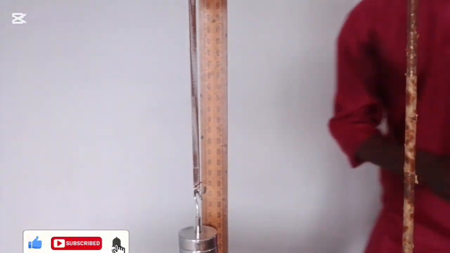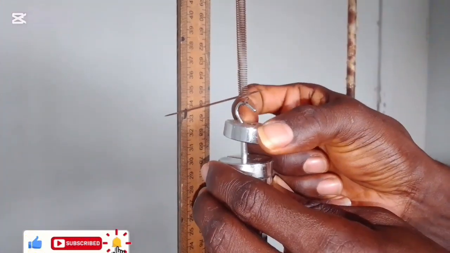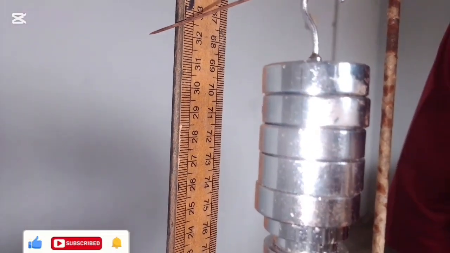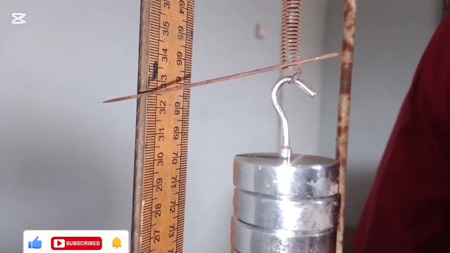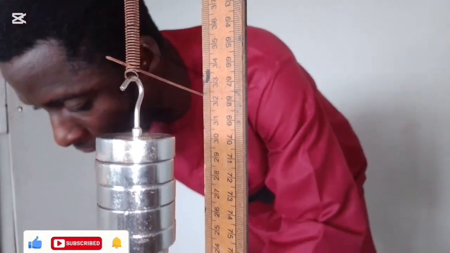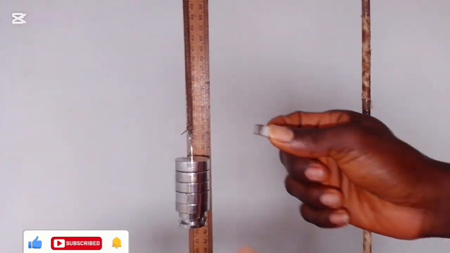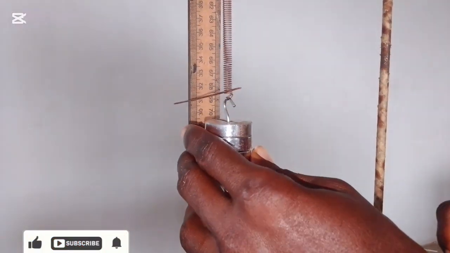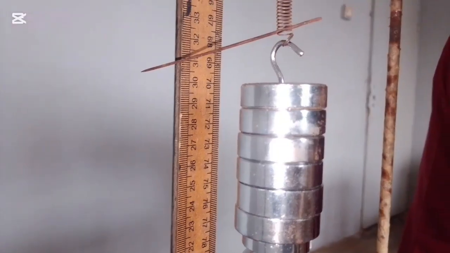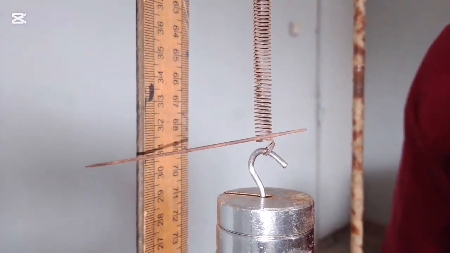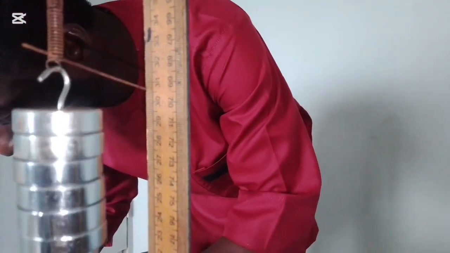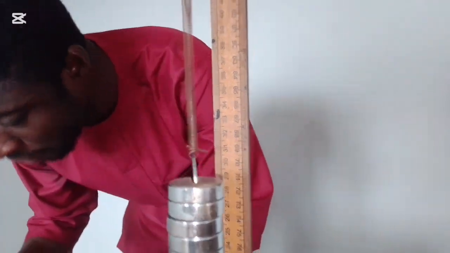Then I slot in another mass for my 300. Mass 300, I want to get the length that will result. This is 32.4. And for my last mass, another 50, that will make it 350. Let me get the length. If you look at it this way, we have 30.8. So this is my table of values.